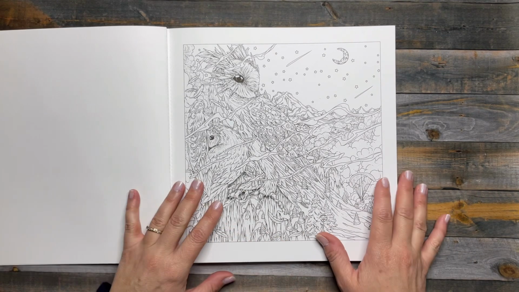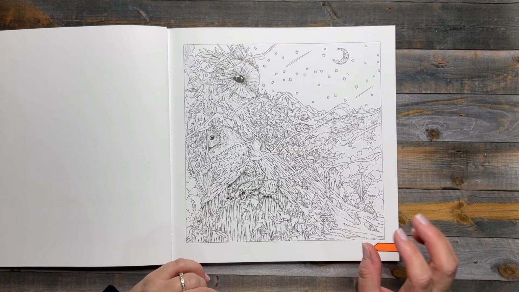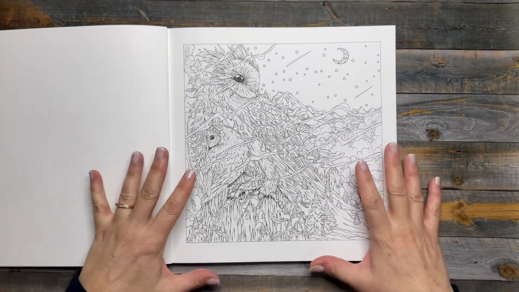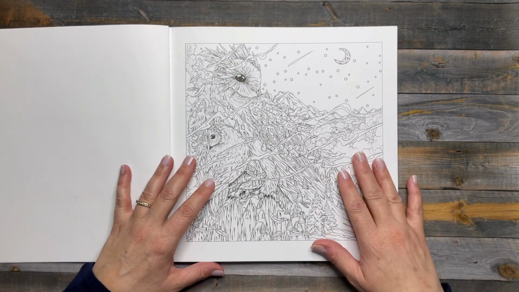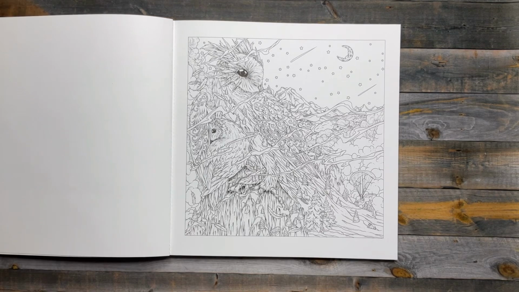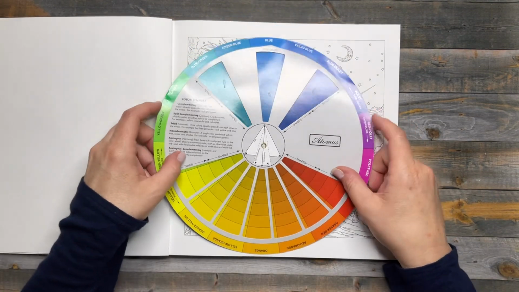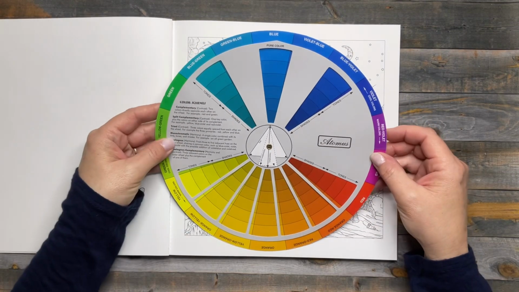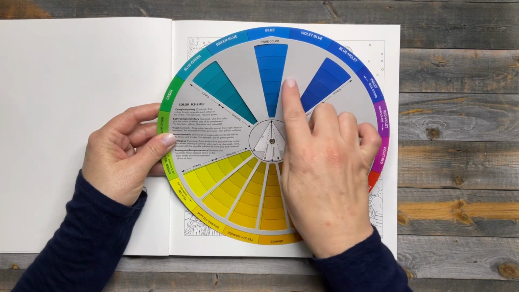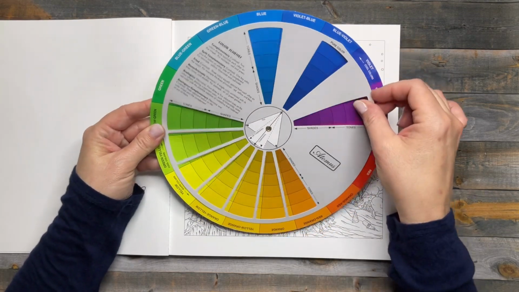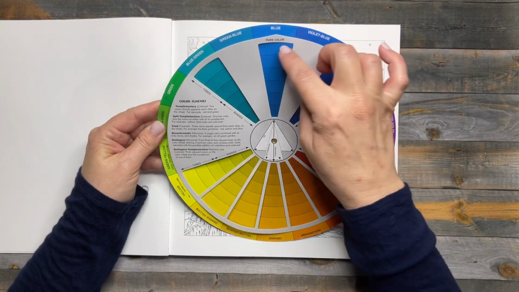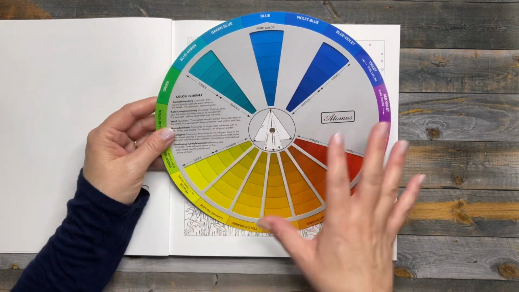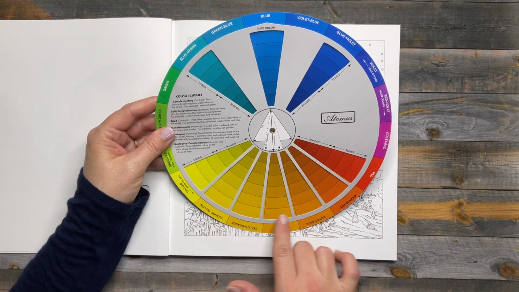Okay, so one way to do this is with a limited color palette. It creates a cohesiveness that is easy on the eyes. I'm going to talk a little bit about color theory, and we're going to look at the color wheel. Okay, so here is my color wheel. I purchased this from Amazon and it's a really great color wheel. I like how it has the little window dividers so you can move this around, and then it has the description of what kind of color theory it would be, and then it's all divided.